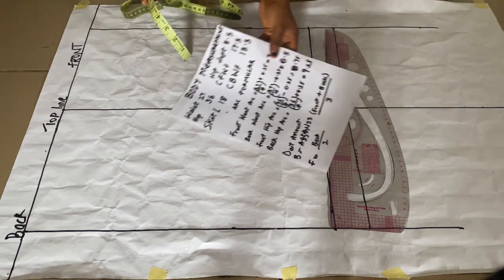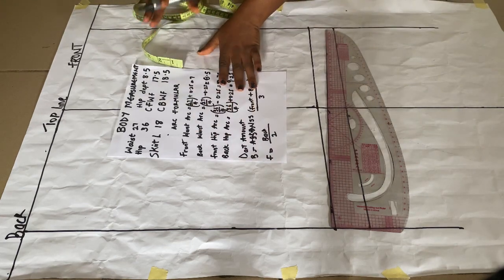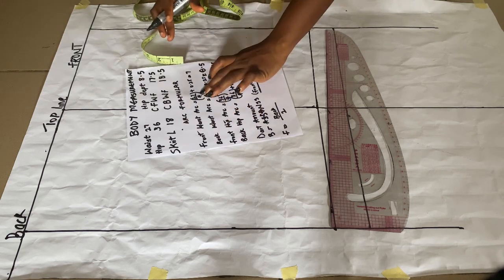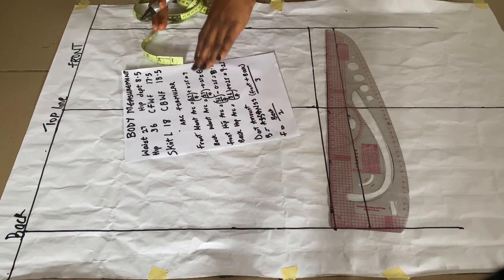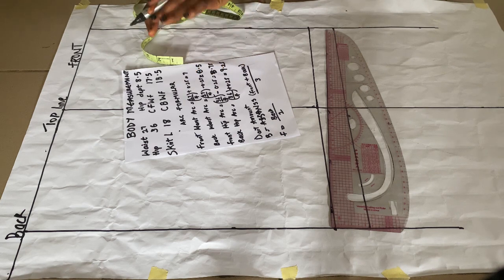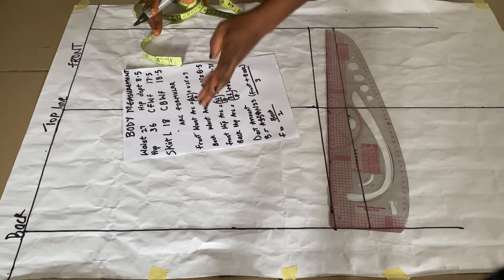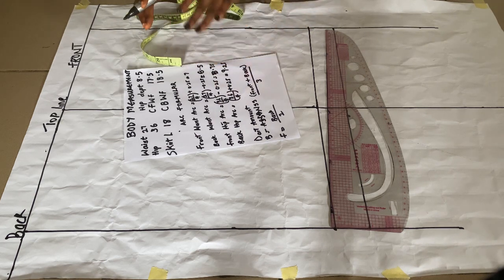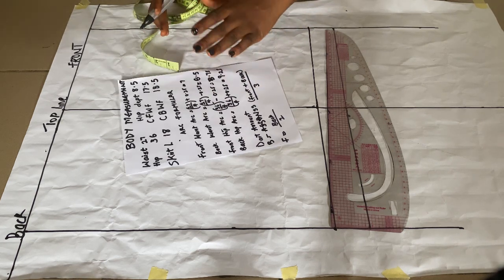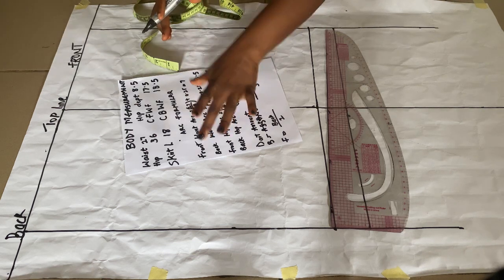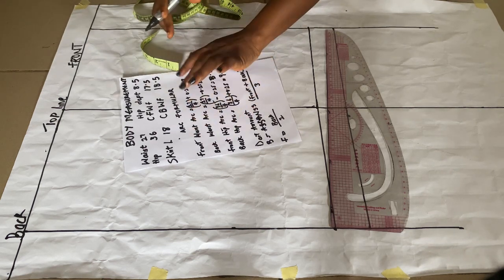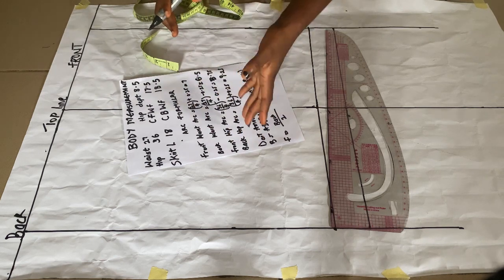So the next thing, I will take the front waist arc and the back waist arc. To get the front waist arc, it is 27, which is the waist circumference, divided by 4 plus 0.25, which gives me 7. And for the back waist arc, 27 divided by 4 minus 0.25, which is 6.5. In the body measurements, the front waist is always bigger than the back waist. That's why we're adding to the front waist and subtracting from the back waist.